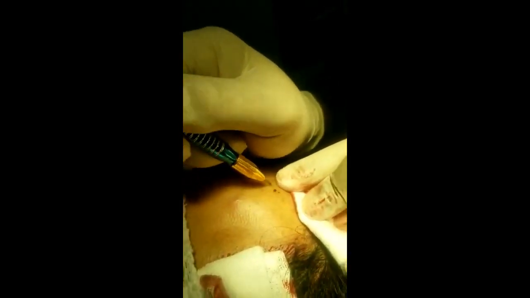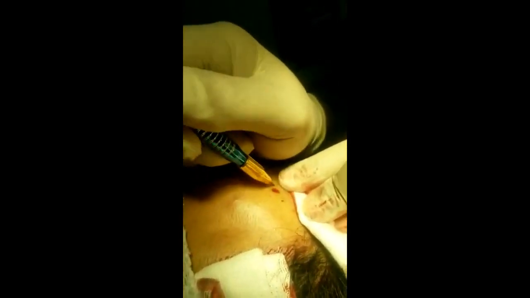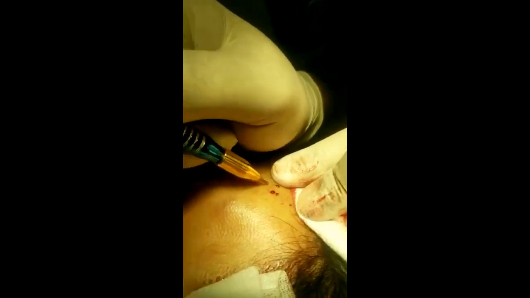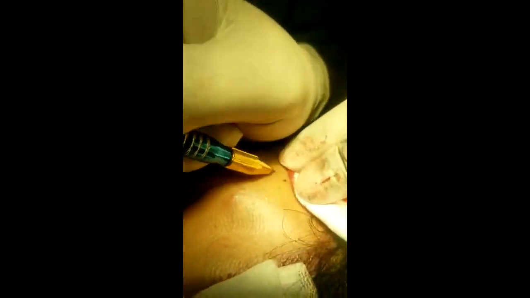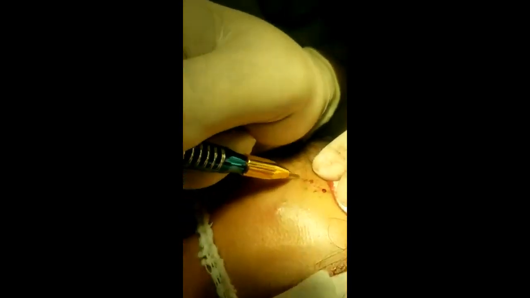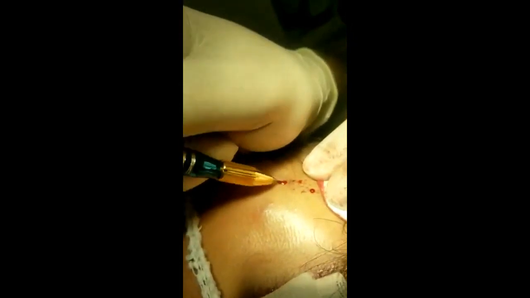Now look at this. I've created 3 micro irregularities, right? And let me just make one more so that I can show you a little bit more of that. Right here, this is the 4th micro irregularity on a macro irregularity.